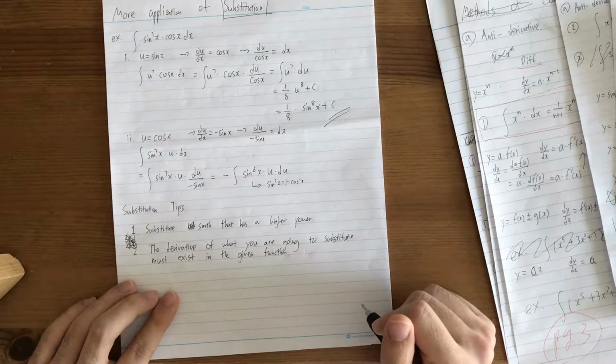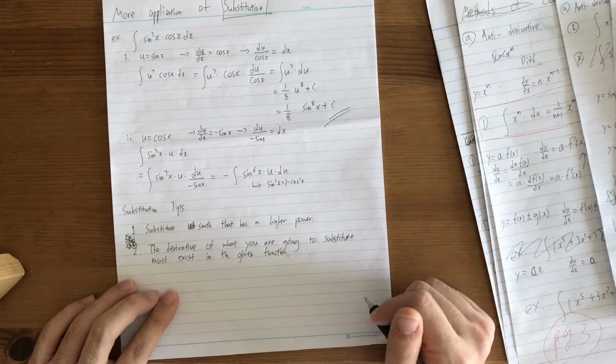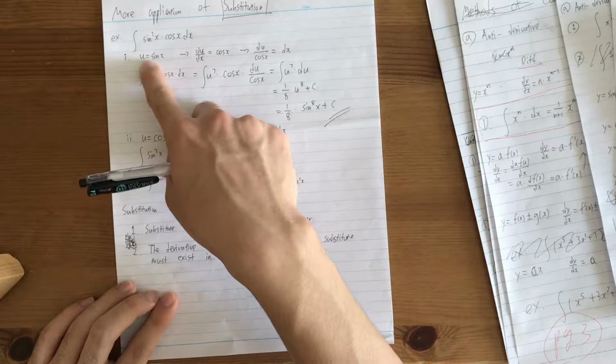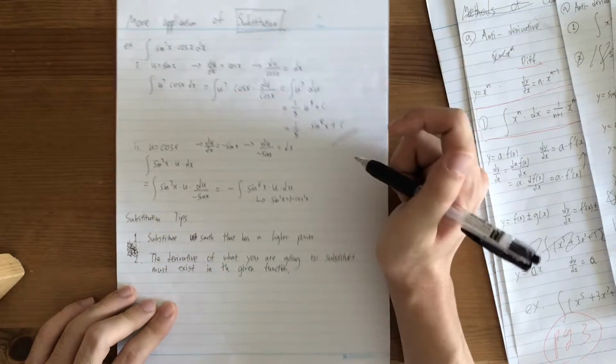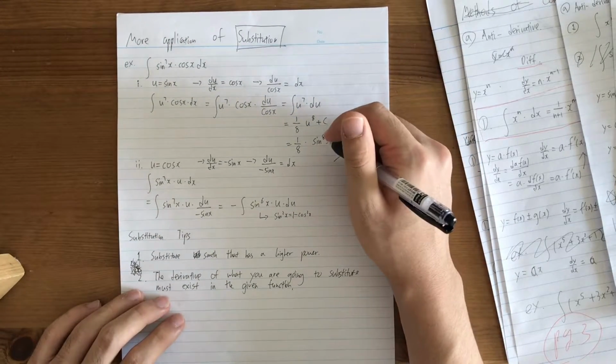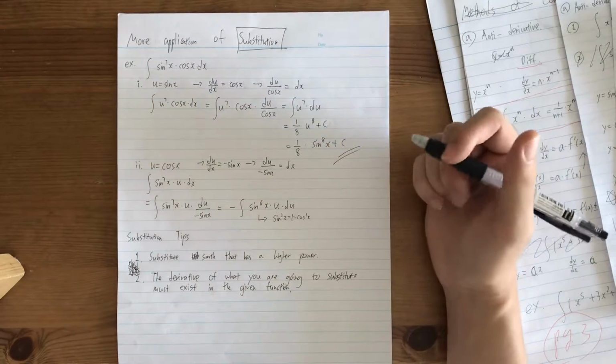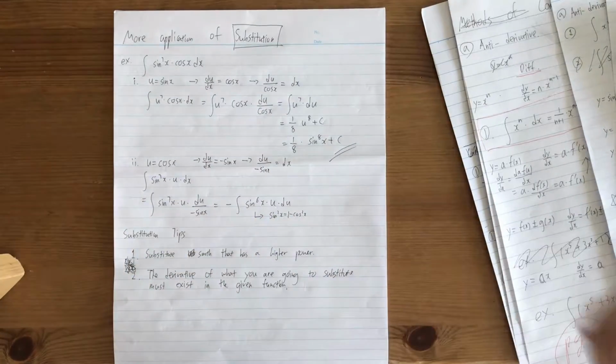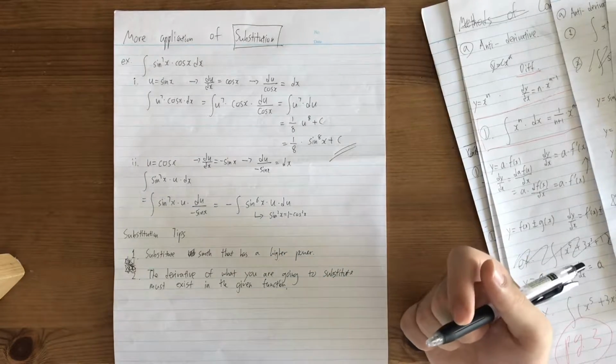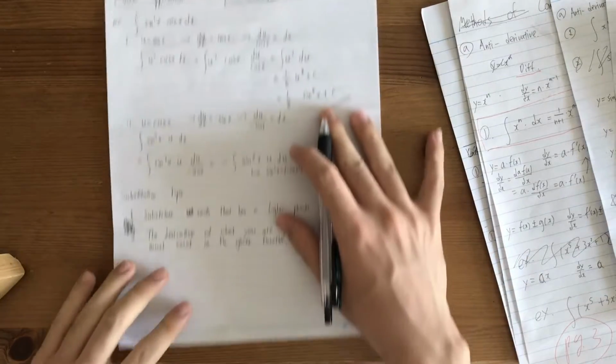So this too is very, very important. And if you don't have a derivative of what you're substituting in the original function, then most of the time, unless you have other identities, for example trig identities or log or exponential properties, unless you apply them, you may not be able to solve the questions.